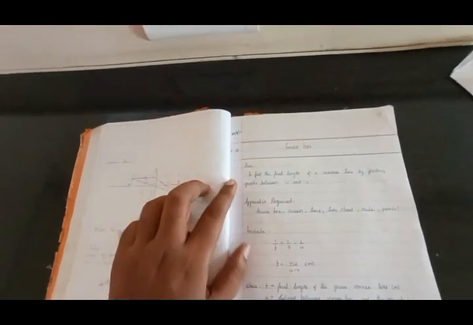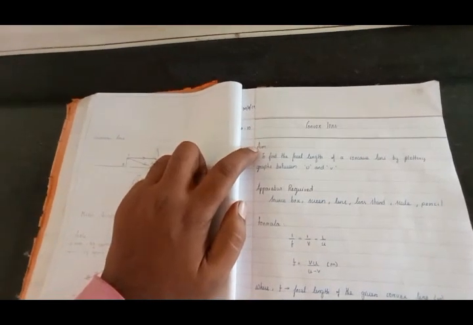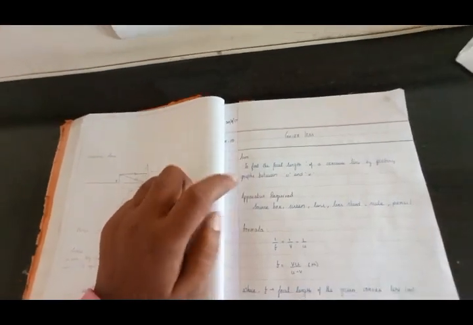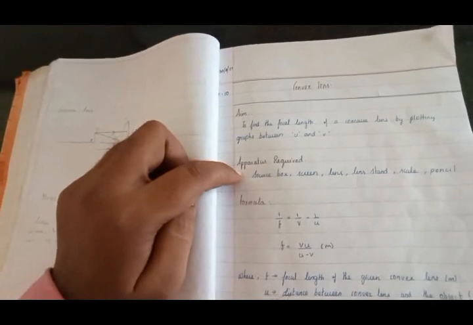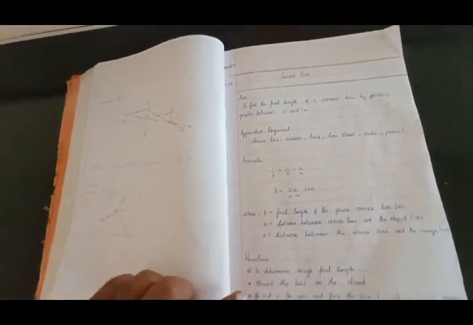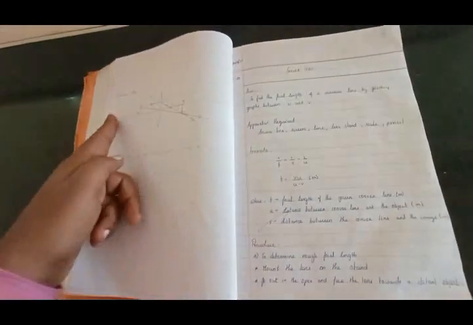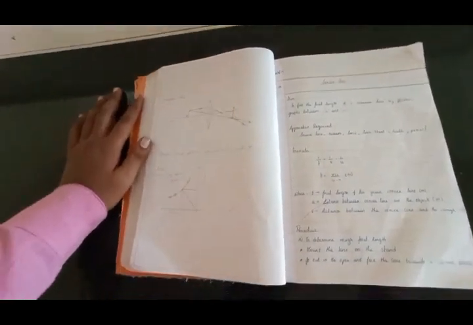In the writing part, the first one is the aim, you have to write the aim, then apparatus required, then formula, after that the procedure. And on the left hand side, for observation and record both, you have to follow this same pattern.